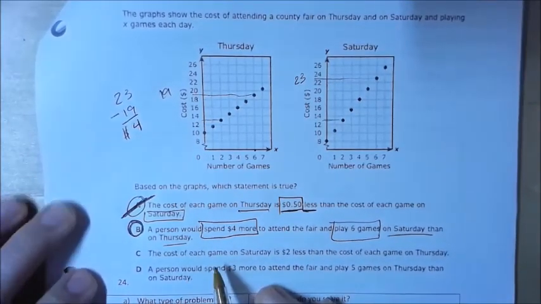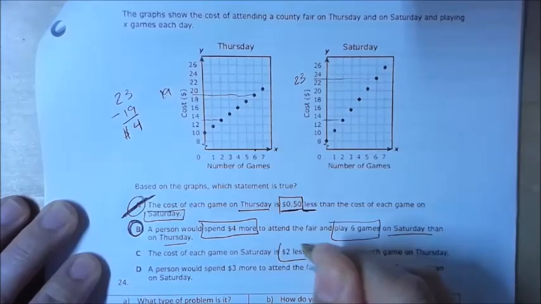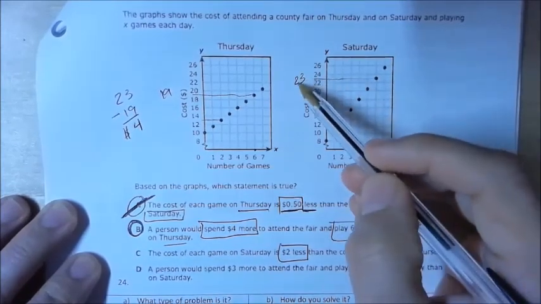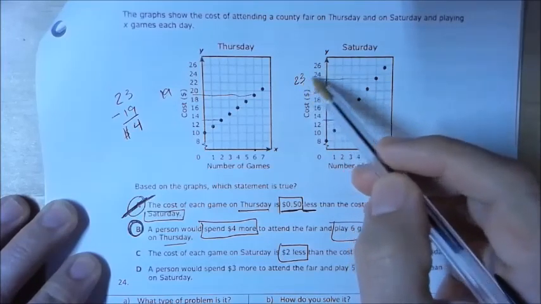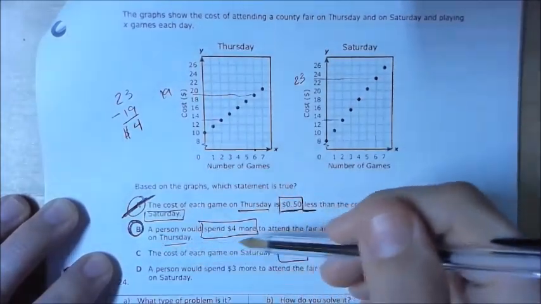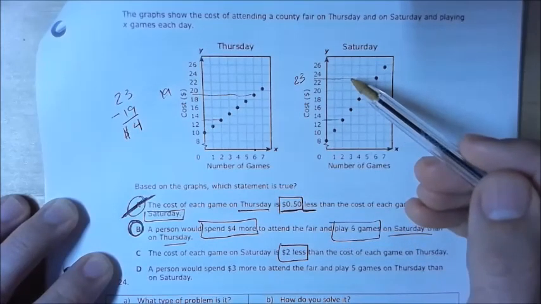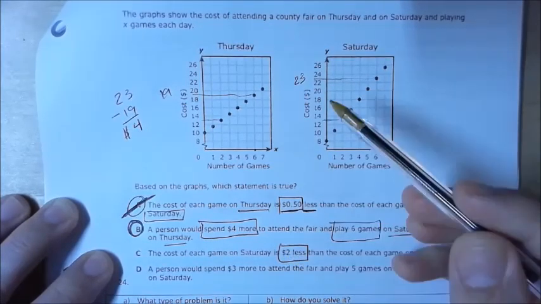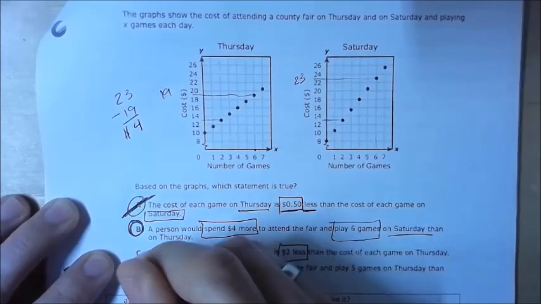C, just to make sure we don't have anything else that looks like it could be correct, says the cost of each game on Saturday is $2 less than the cost of each game on Thursday. Well, we've already proven that's wrong, because on Saturday for 6 games it's 23, and on Thursday it's 19. Saying each game on Saturday is $2 less than on Thursday means Saturday would be cheaper. With that being said, we know this is absolutely a false statement, because if Saturday is more expensive than Thursday in our other scenario, it's impossible that each game is $2 less. So we just cross that out.